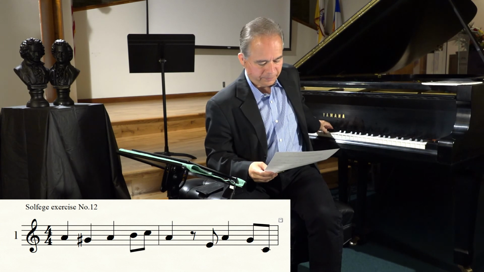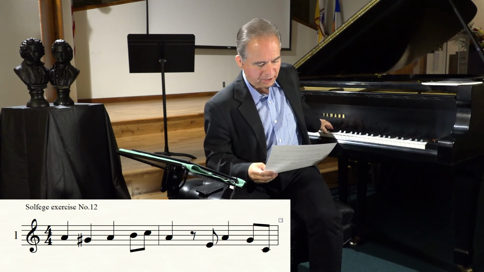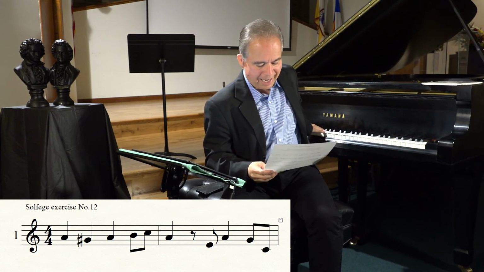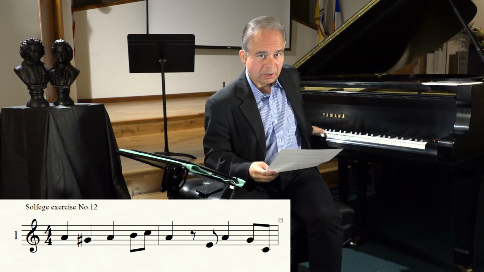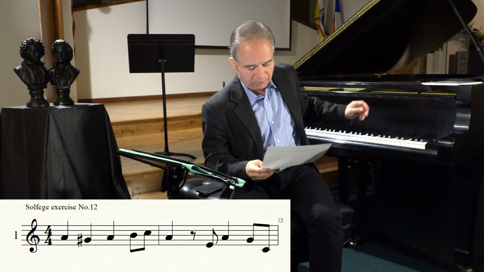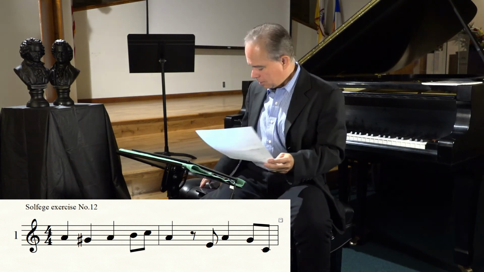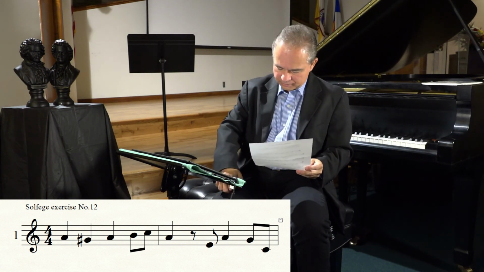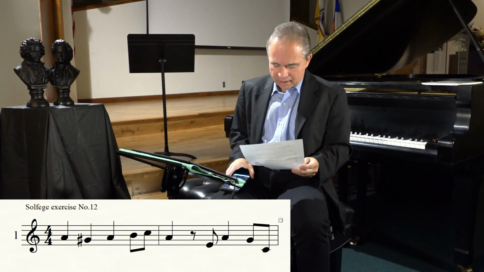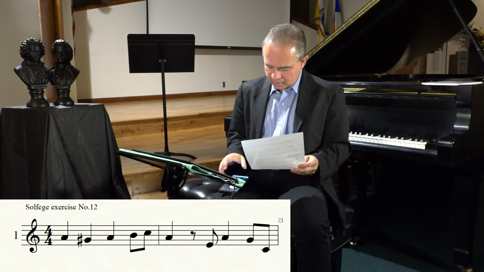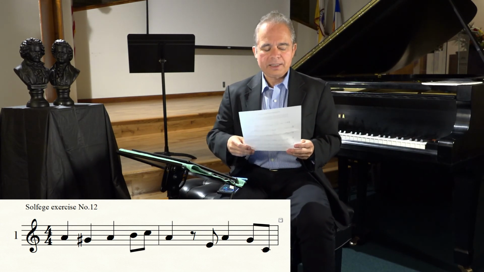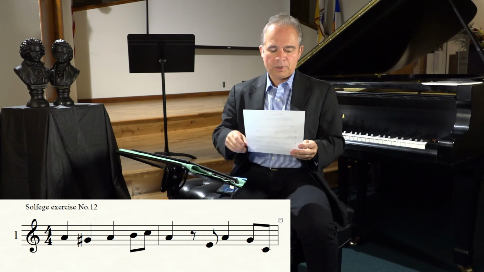And you can see that it starts with pitch A and ends with pitch A, but an octave lower. At the end, I will sound that A to make sure that I arrived at the proper pitch. Okay, number 12, metronome at 90, and let's go.